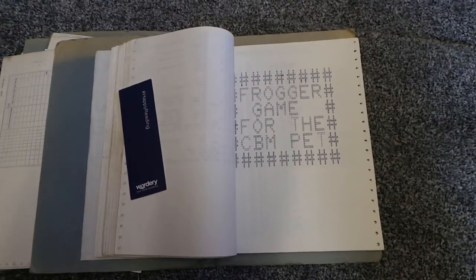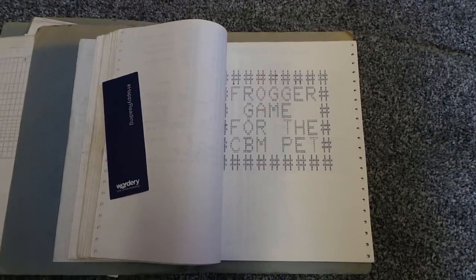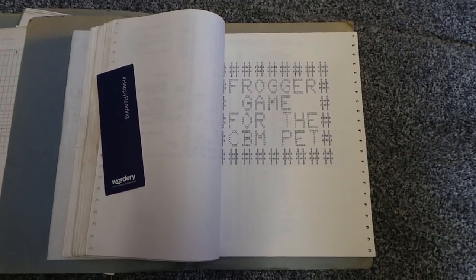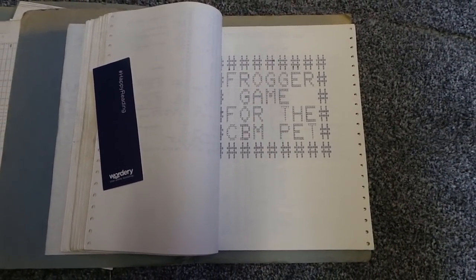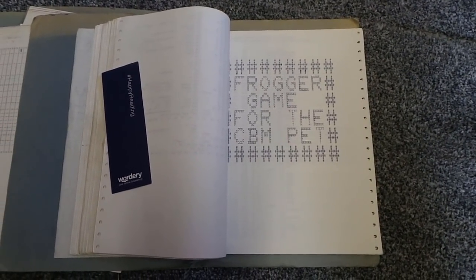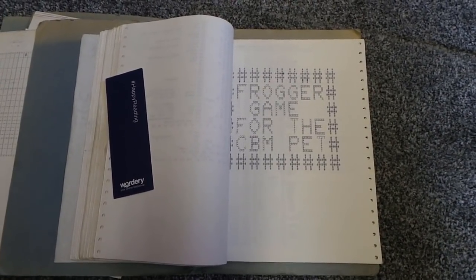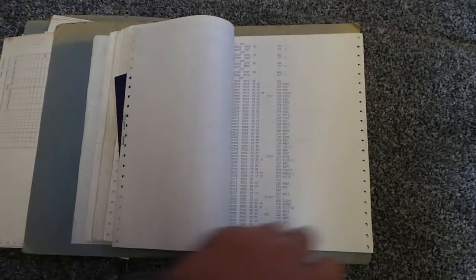So what I'm going to do is type this in, because I can't find it anywhere. I'm going to type it in, and we can see if we can get it to work in the emulator, so I can show you what I did. And I've looked at the listings.